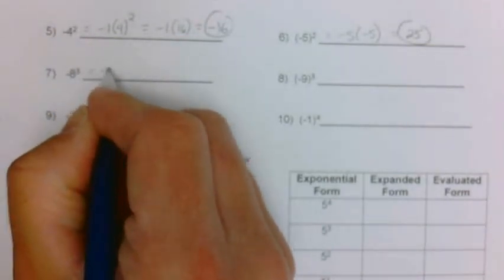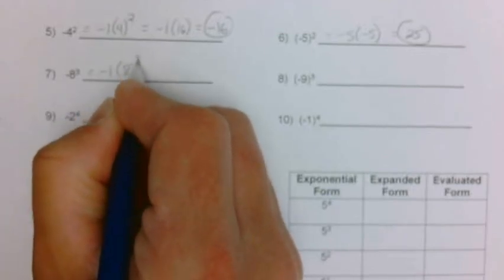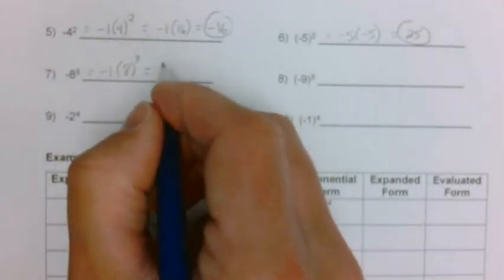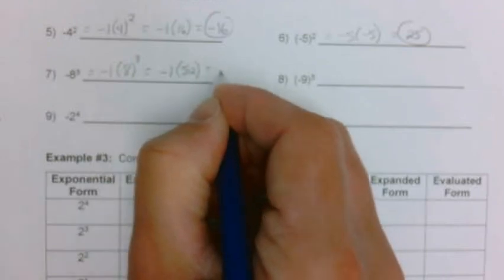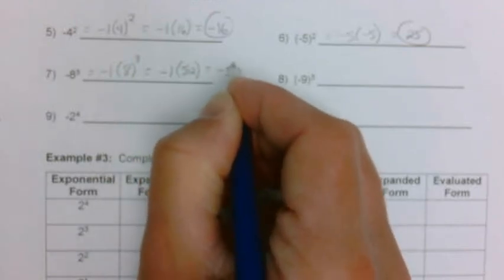Number 6, our negative number is in parentheses, so this is going to be repeated multiplication. It's negative 5 times negative 5, which gives us an answer of positive 25. Number 7, again, our negative number isn't in parentheses, so this is the number negative 1, and it's multiplying 8 cubed. All right, well, 8 cubed, 8 times 8 times 8 is 512, so this is negative 1 times 512, which gives us an answer of negative 512.